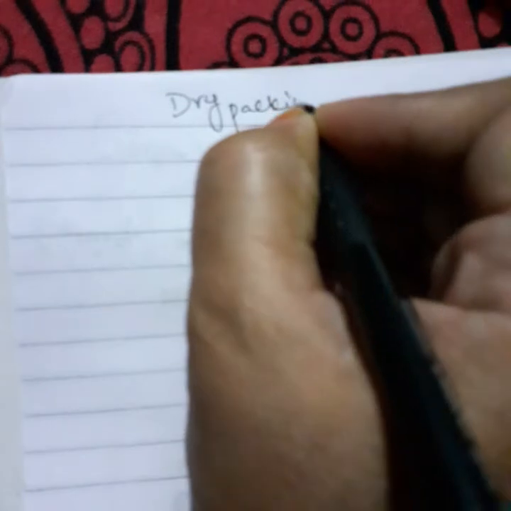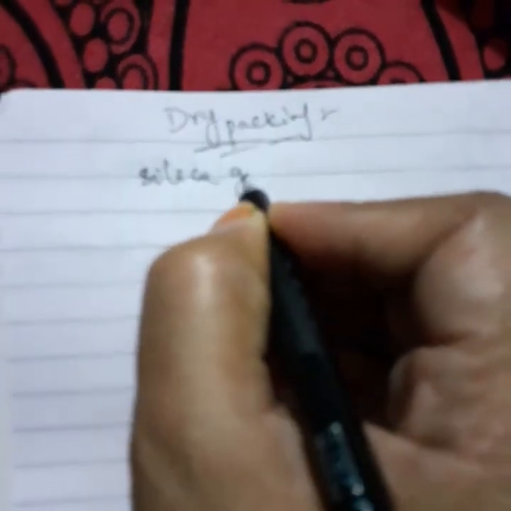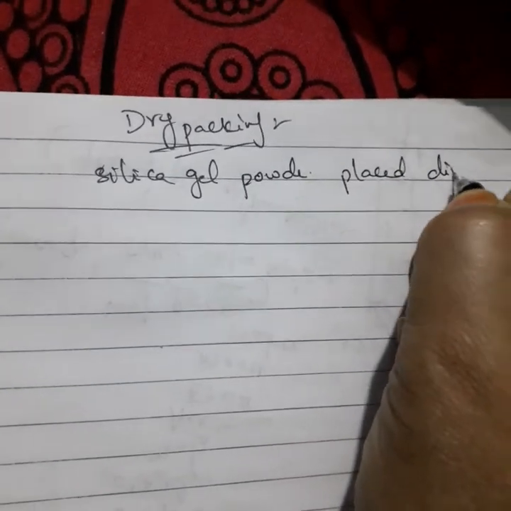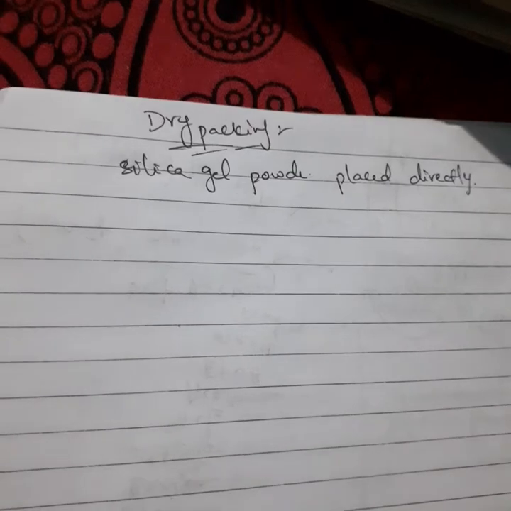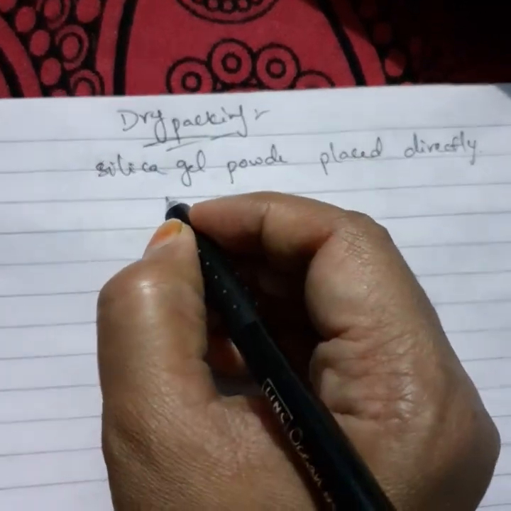So this dry packing method in column chromatography, what we are doing. So silica gel powder is placed directly into the column. Now we need to add that reaction mixture, right?